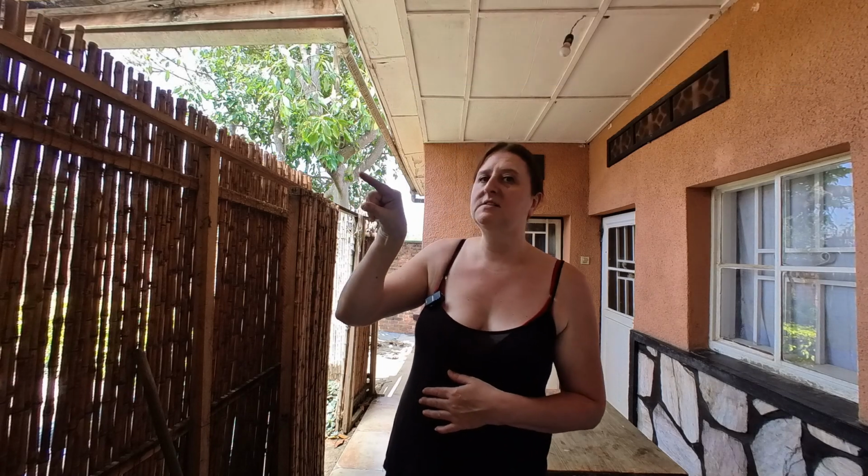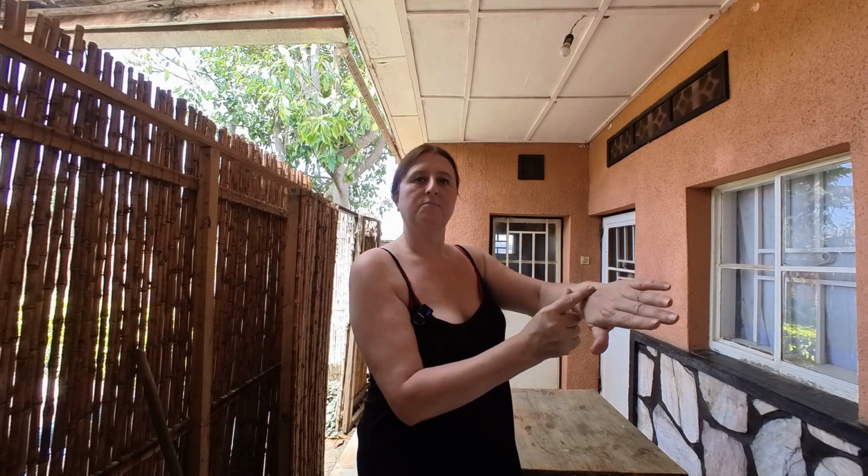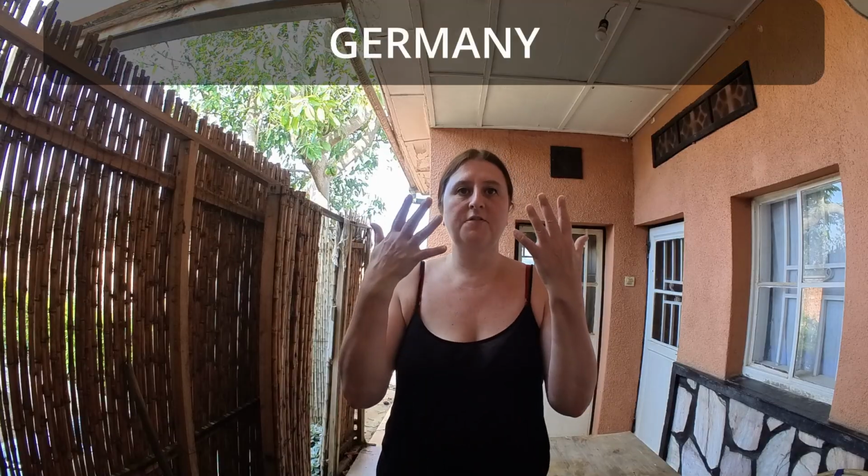Ghana. So for Ghana, we're making the Q hand shape, the Rwandan Sign Language Q hand shape, and we're tapping it on the back of our wrist twice. Ghana. Germany. So 2 5 hand shapes, link them at the thumb. Germany.